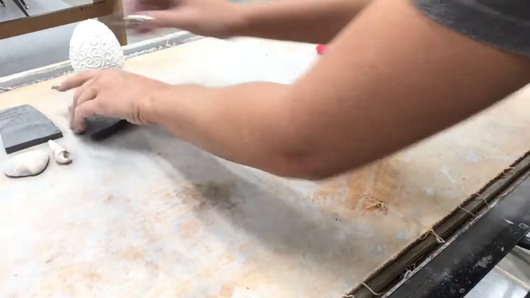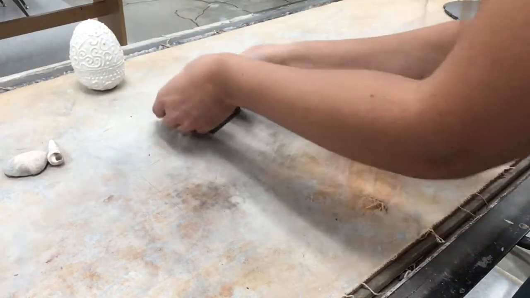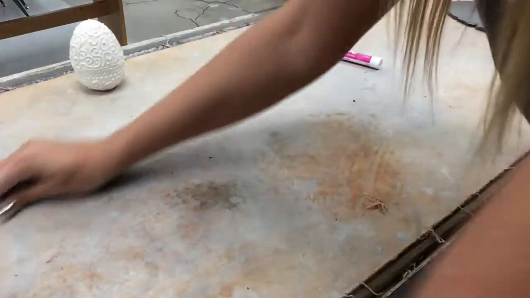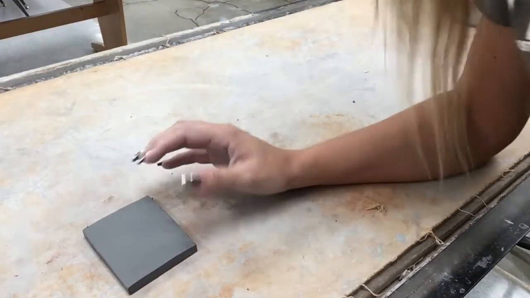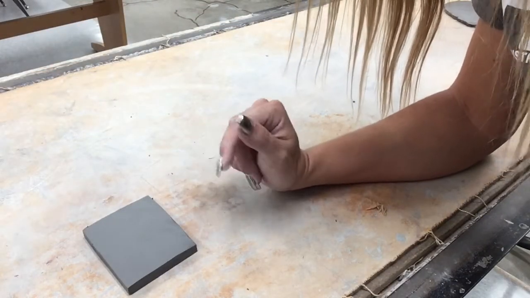So that covers some small objects you can press into your clay to create a texture. Now I'm going to show you some other things that you can press into the clay to also get a texture. Let me set up and I'll be right back.